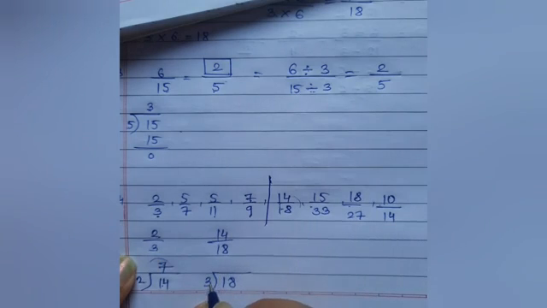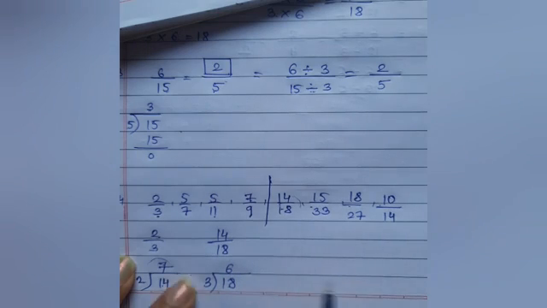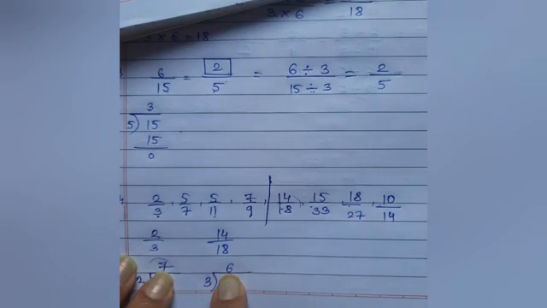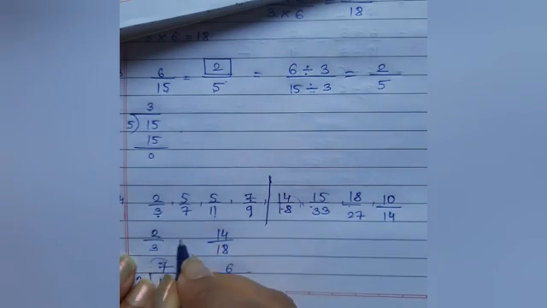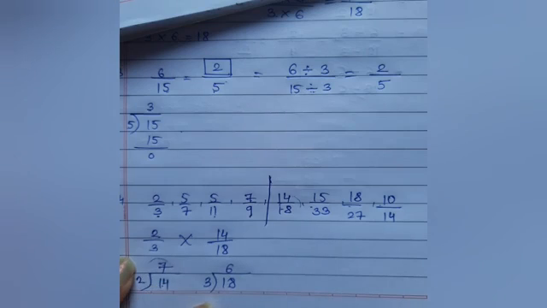In the table of 3, 18 appears at a place of 6. Since both the quotients are different, it is not an equivalent fraction. So 2 upon 3 and 14 upon 18 are not equivalent to each other.